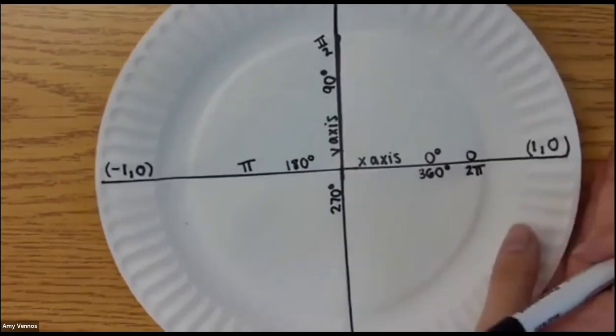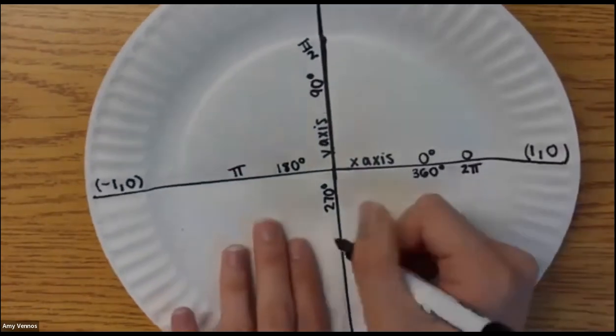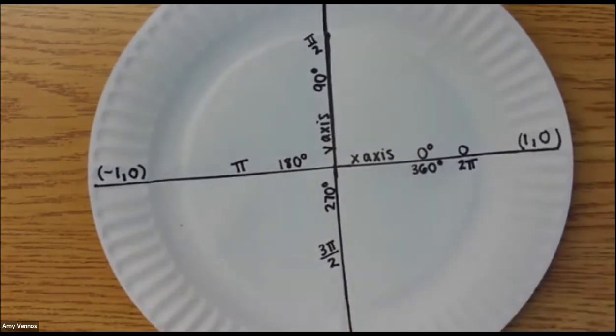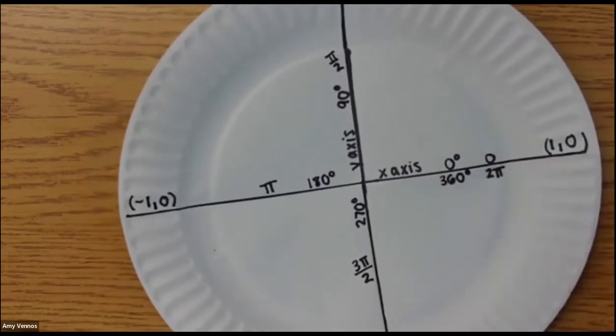And 270 is awesome, 3 pi over 2. Okay. So nothing really new so far. We've kind of been dealing with this before. Let's start adding in our angles.